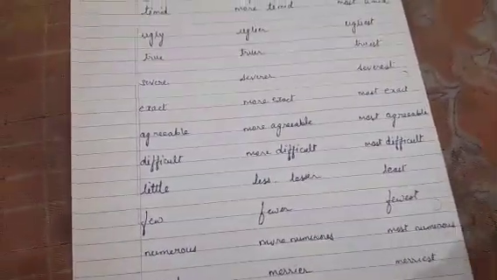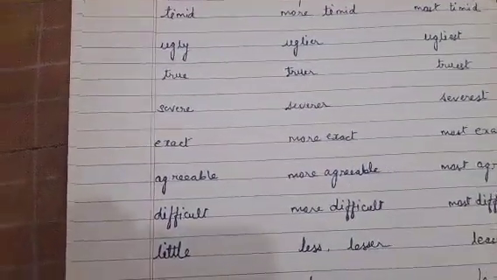So here we complete the exercise number 13.